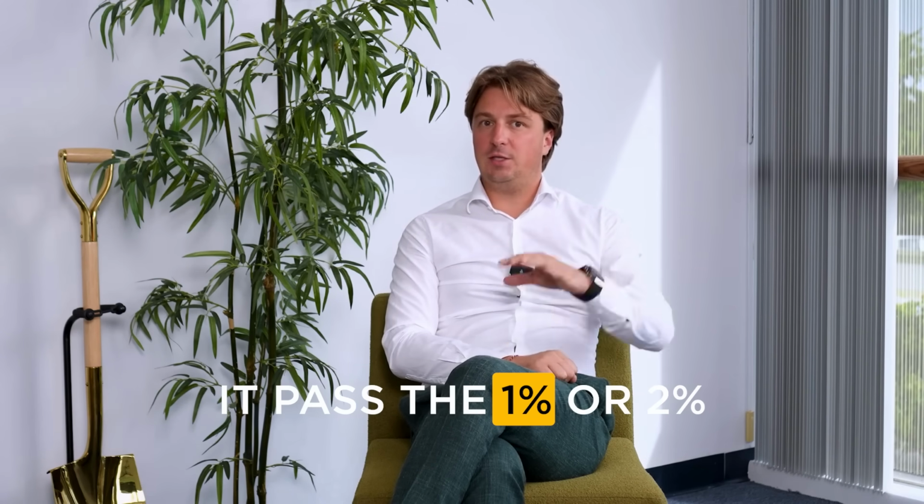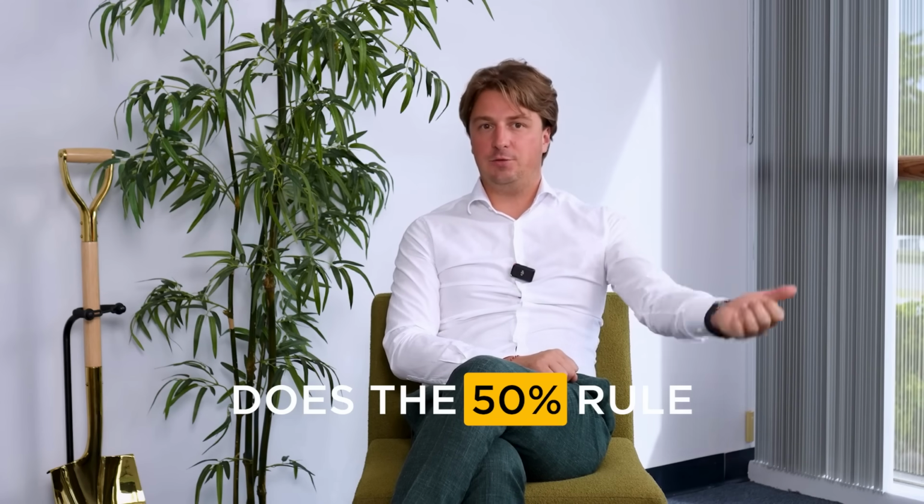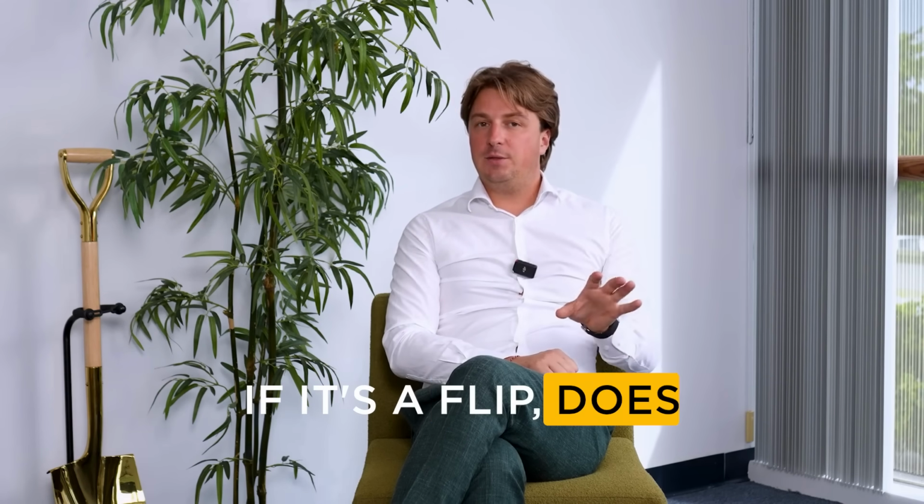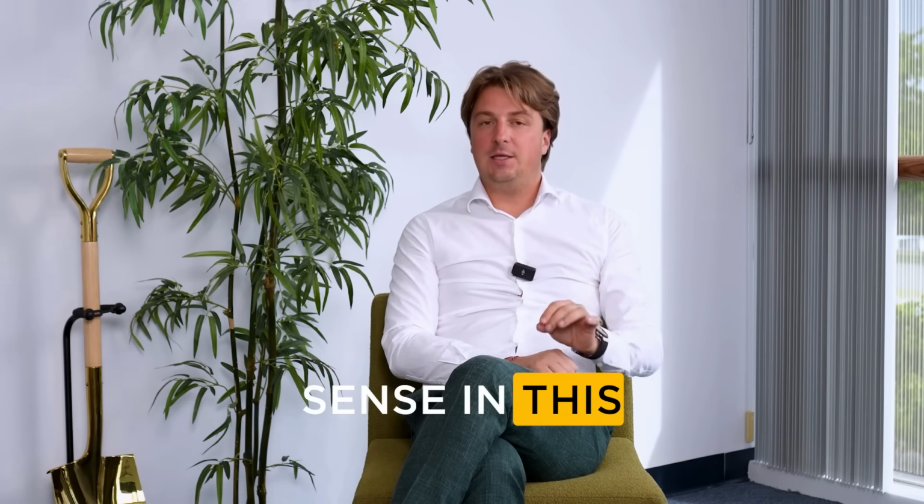Next time you're looking at a property, ask, does it pass the 1% or 2% test? Does the 50% rule leave enough room after expenses? If it's a flip, does the 70% rule make sense in this market?